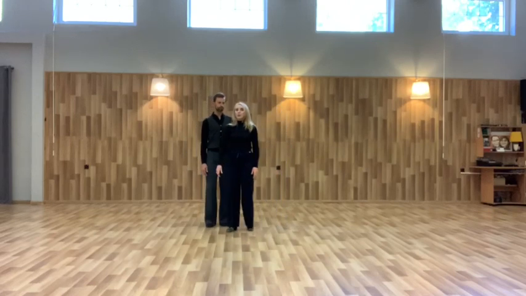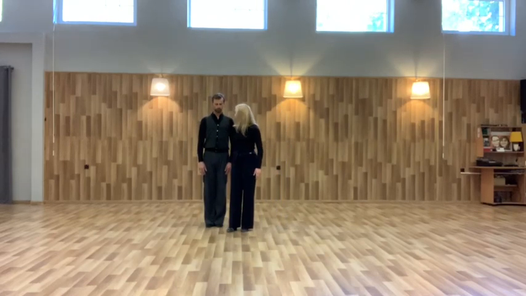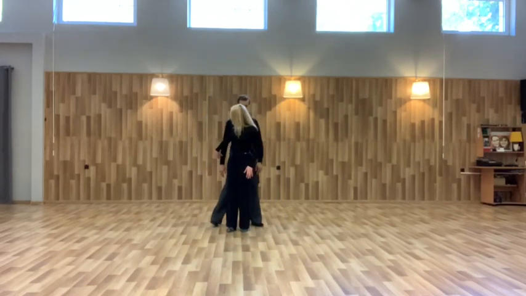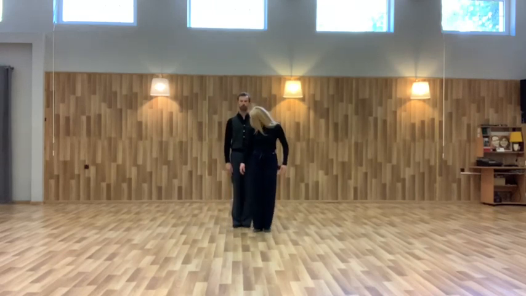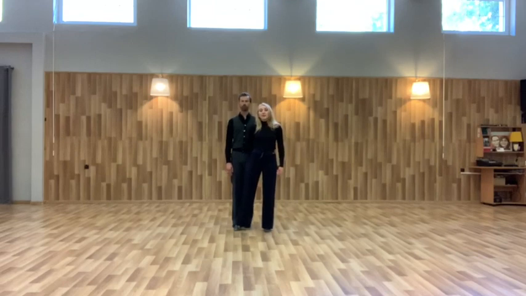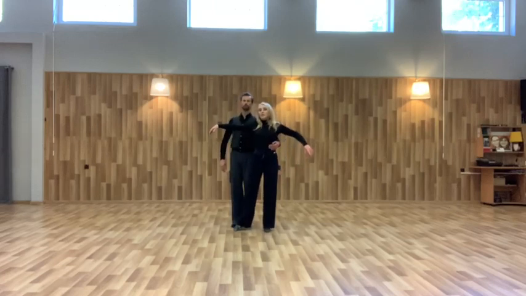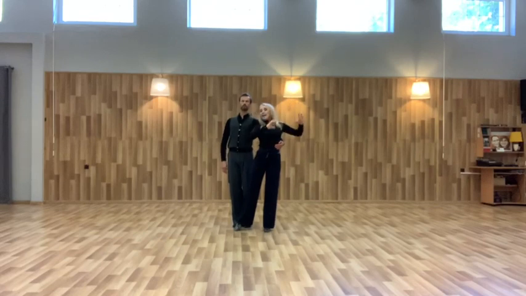So when we talk about the right side shadow position, I was saying that my left glute is facing the gentleman's right hip. When I go to the left side shadow, we're obviously immediately reversing this. My right booty is looking at Slawek's left hip flexor. So right now, therefore, it's much easier to stay in that left side shadow position.